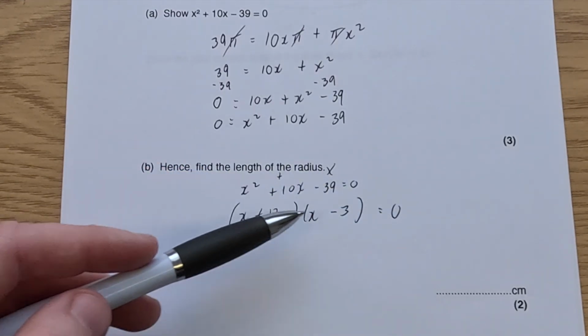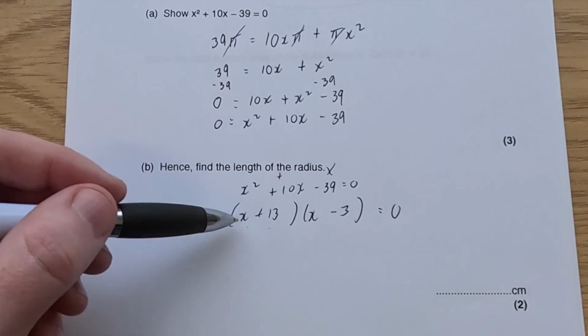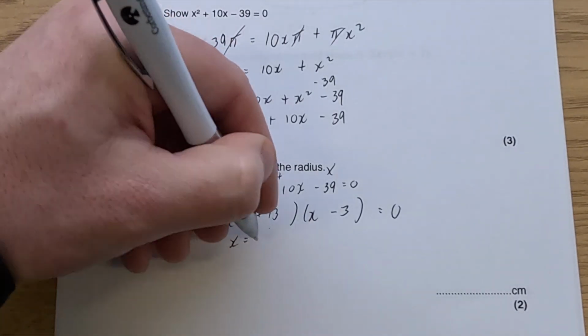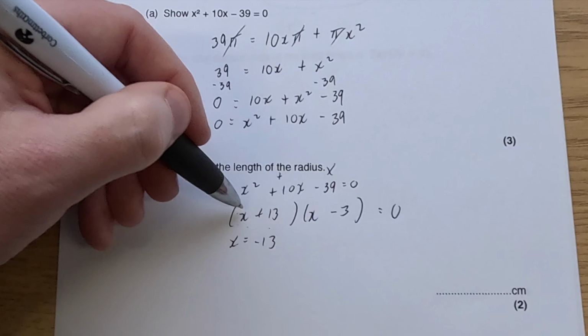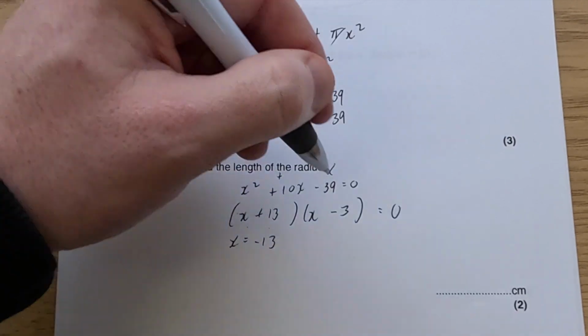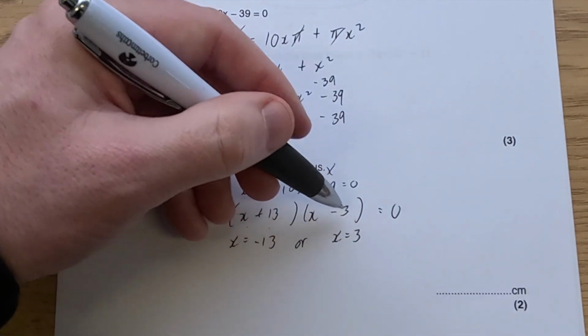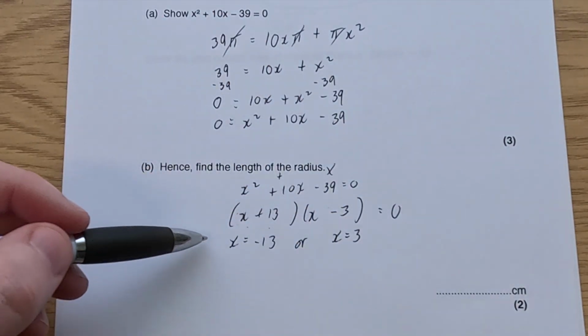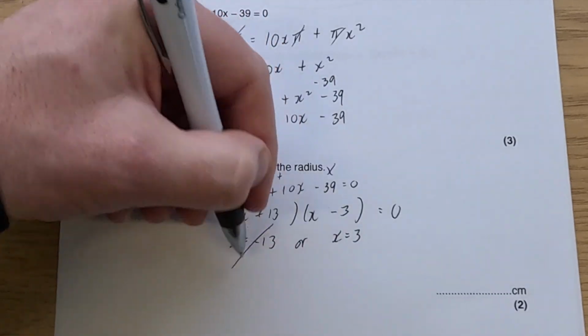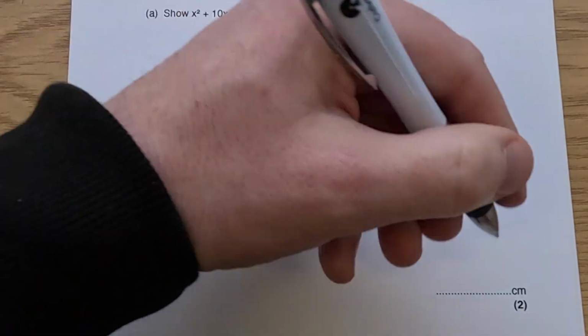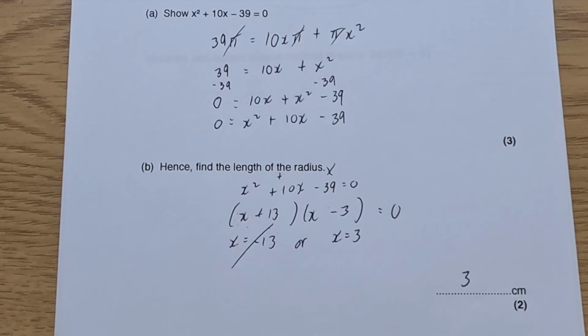So either one of these brackets is equal to 0. So here x is equal to minus 13. That would make that bracket 0. Minus 13 plus 13 is 0. Or, in this case, x would be 3, because 3 minus 3 is equal to 0. So it's either one of these two answers. Well, x is the length of the radius, so that one doesn't make sense. So x would be equal to 3 centimeters. X equal to 3. And that's it.